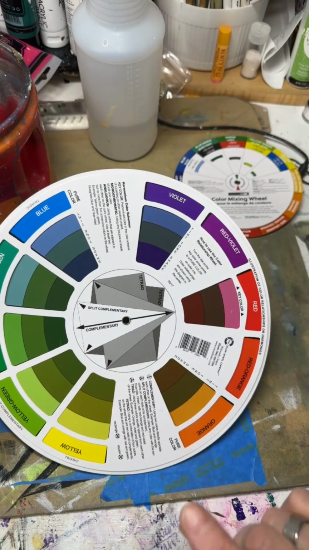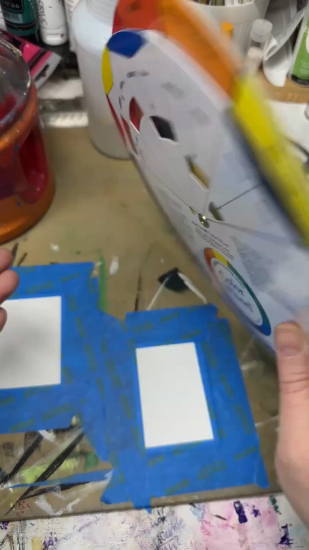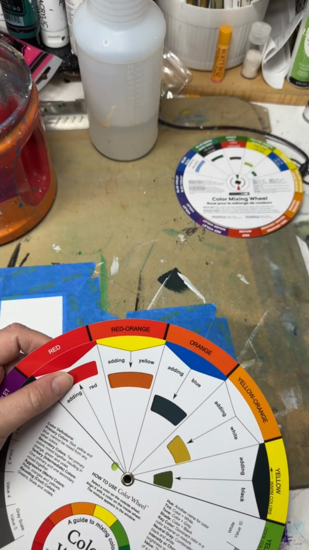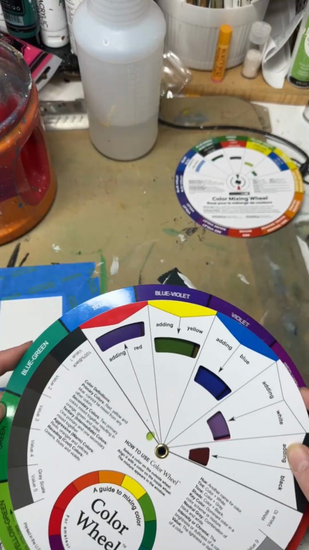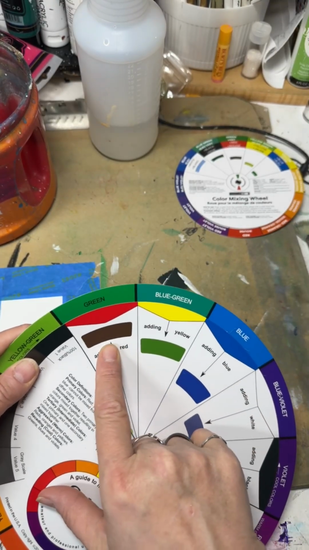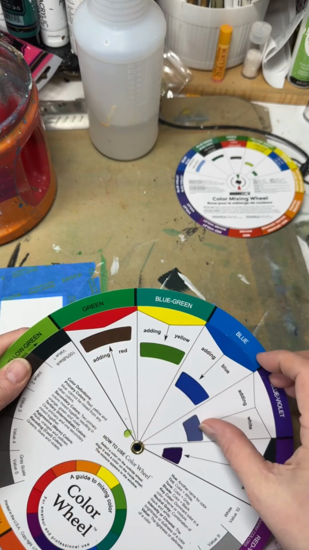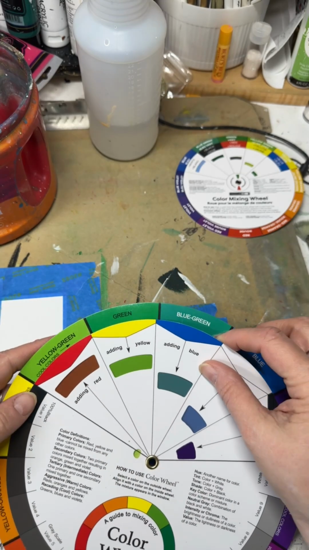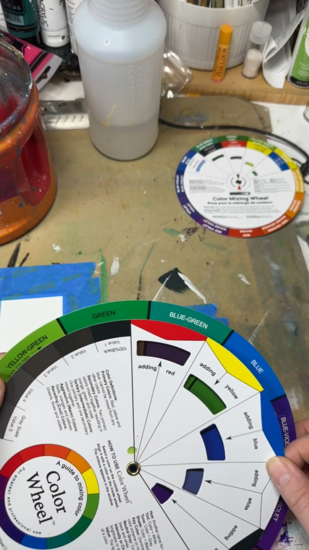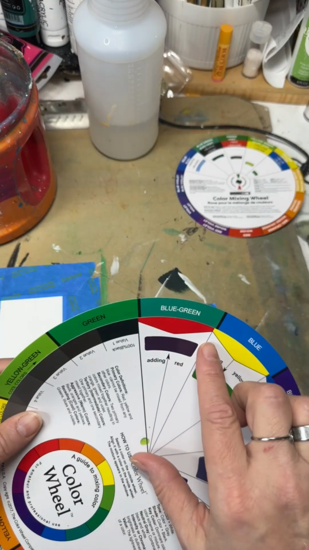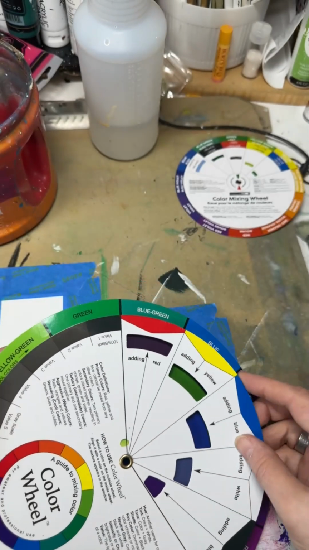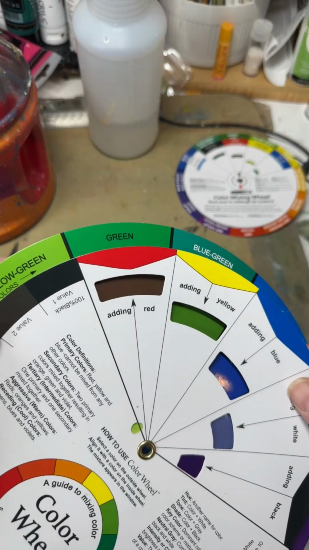Now, why do we need to know the complement? I'm going to flip this over so you can see. When we have red and we add green, which is the complement, we're going to get brown. If we add red to this lighter green, we're going to get a different shade of brown. If we add red to this shade of green, we're going to get a different shade of bluish brown. Okay? It's going to be a muted color.